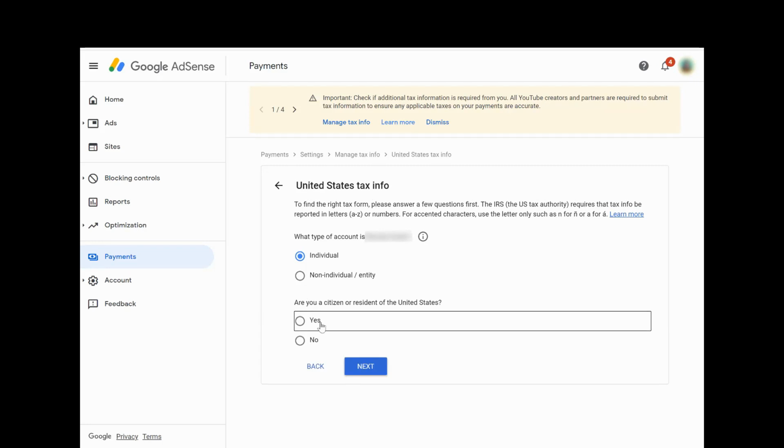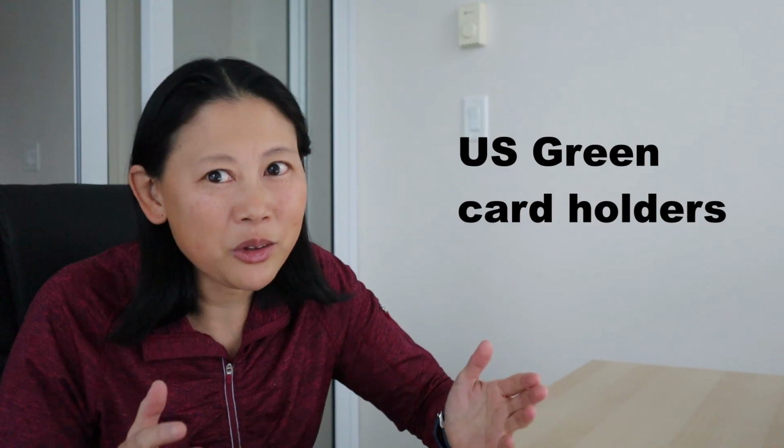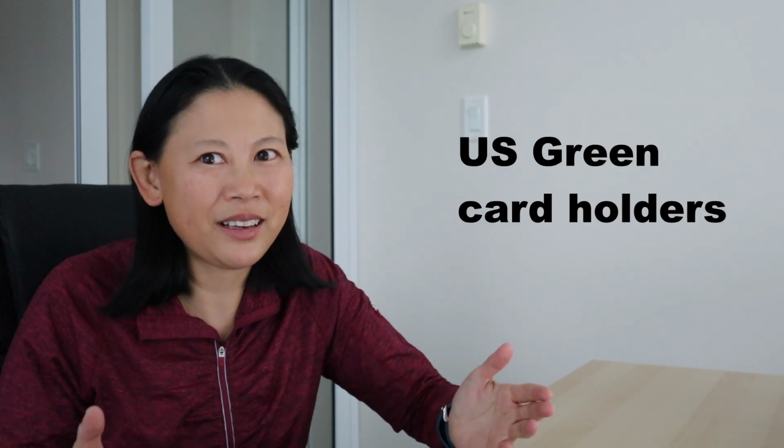And then the next question comes up: are you a citizen or resident of the United States? This question isn't very specific, but I would think it includes US green card holders too, because if you're a green card holder, most likely you're also subject to US taxes. The US taxes individuals based on their citizenship. It doesn't matter where a US citizen is located in the world, they have to report their worldwide income to the US. There are not that many countries that tax on citizenship.